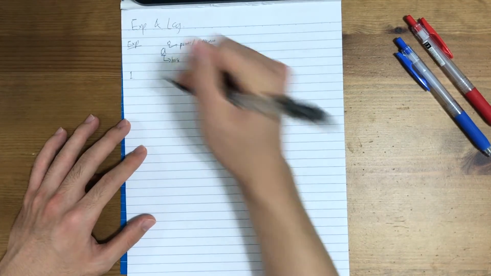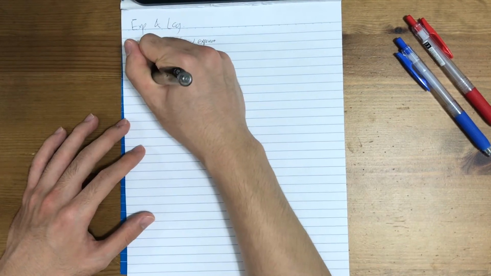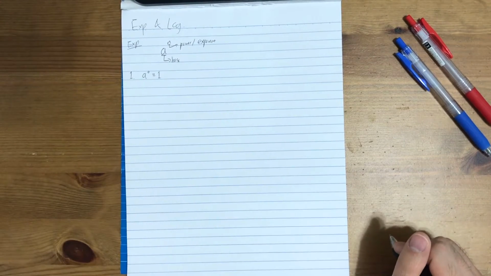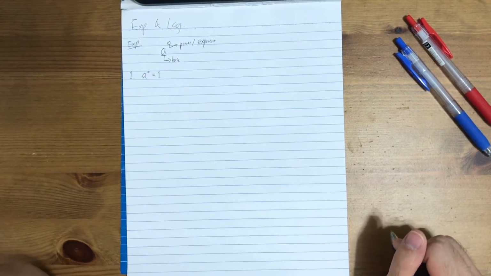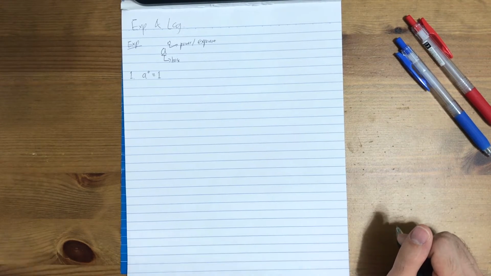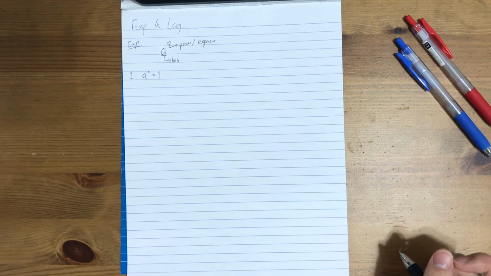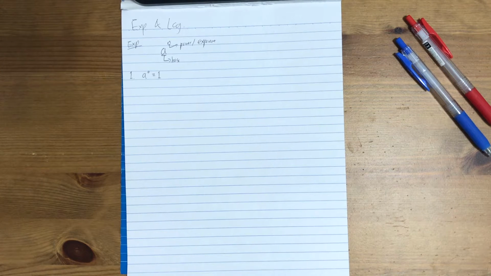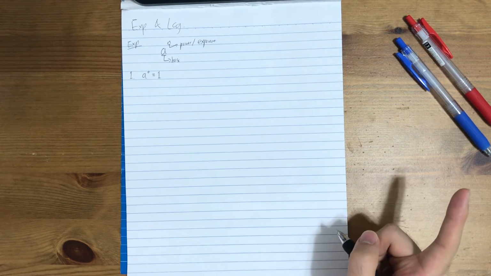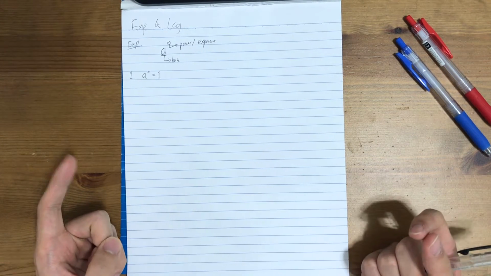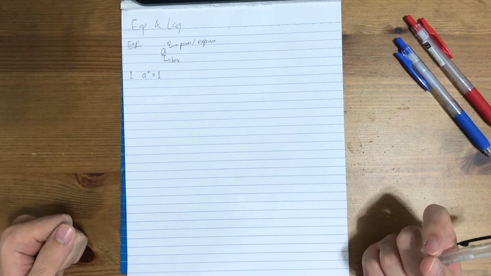The first property of exponential we have is a to 0 equals 1. So a to 0, what does that mean? It means we're multiplying a 0 times, but where are we multiplying it to? That means we need a background. The background for multiplication is 1, because if you multiply 1 with any number, we have that number, right?